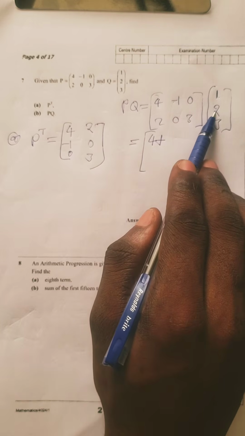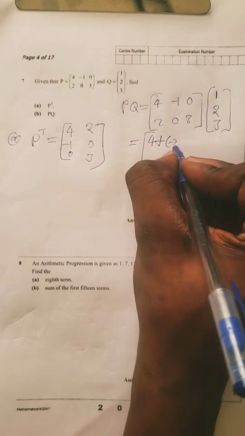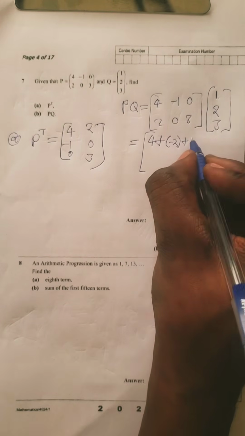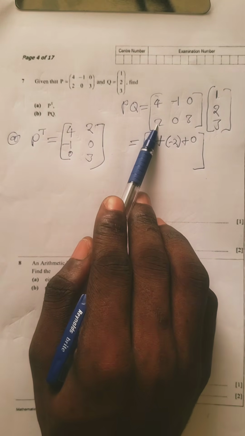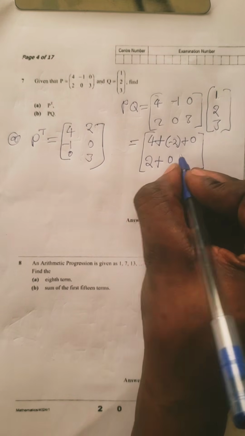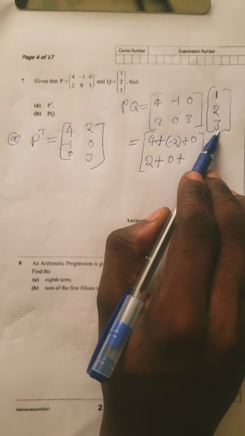Negative 1 times 2, that's negative 2. Then plus again 0 multiplied by 3, that is 0. Here you say 2 multiplied by 1, that is 2, plus 0 multiplied by 2, that is 0, plus 3 multiplied by 3, that is 9.